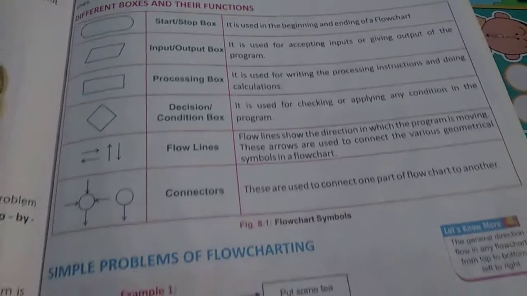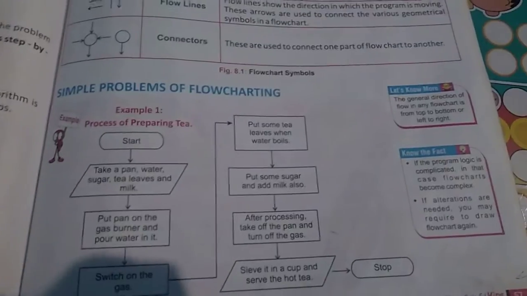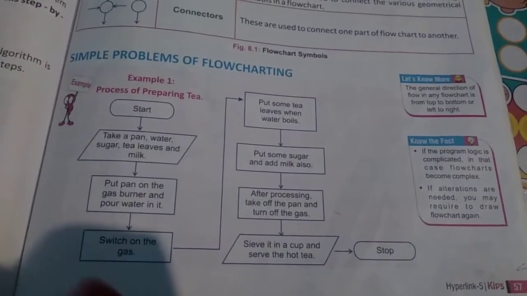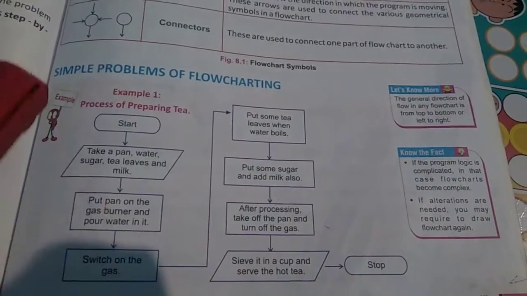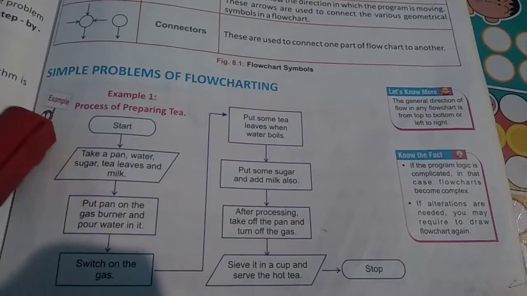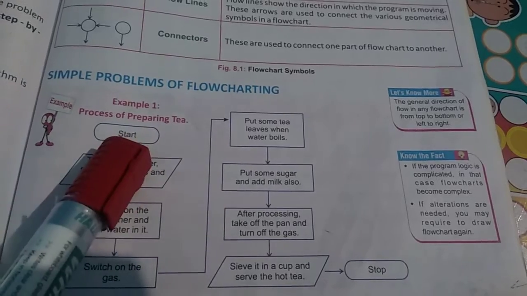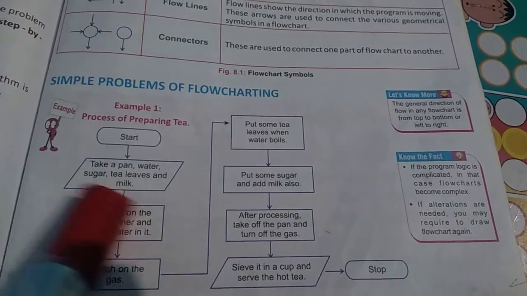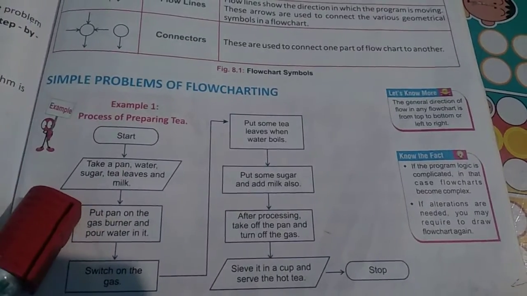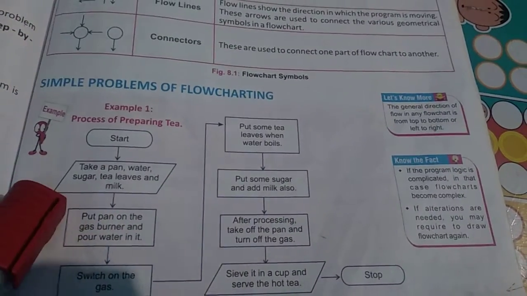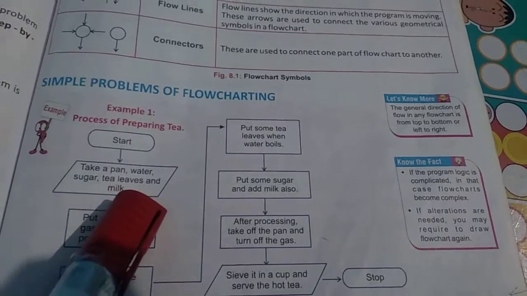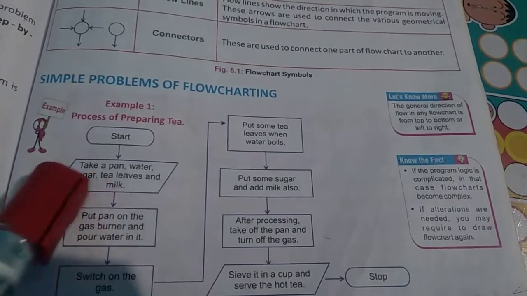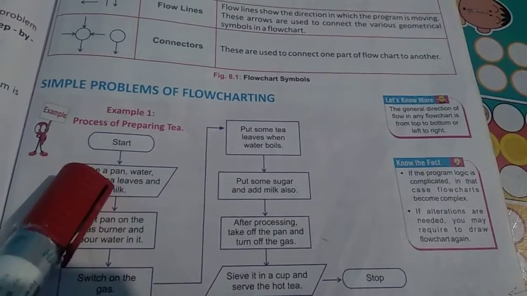Let's see one simple flowchart. It is the process of preparing tea. First we start with the start stop box. Here we have written start. Now we take the input box. In the input box, what we have done is take a pan, water, sugar, tea leaves and milk. These are all the inputs.